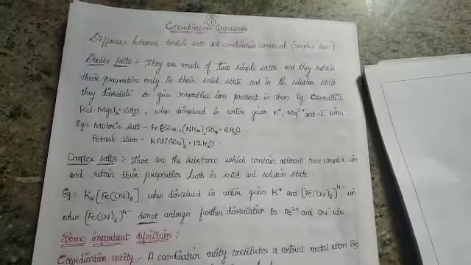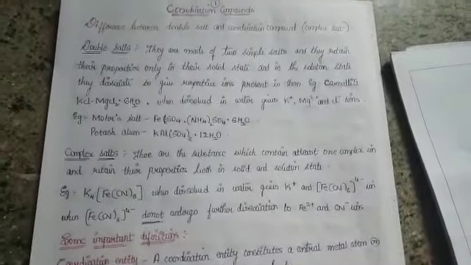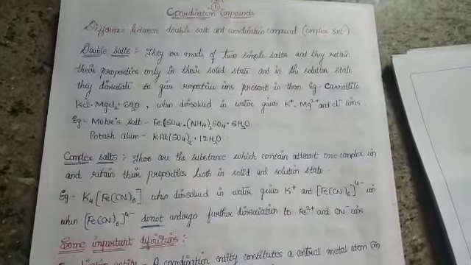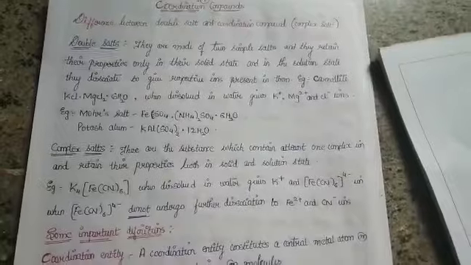Hello guys. So basically today we are going to deal with a chapter called coordination compounds. You can just see the heading, this is the beginning of coordination compounds. To have a basic knowledge of coordination compounds, first we have to understand the different types of salts we are going to see.